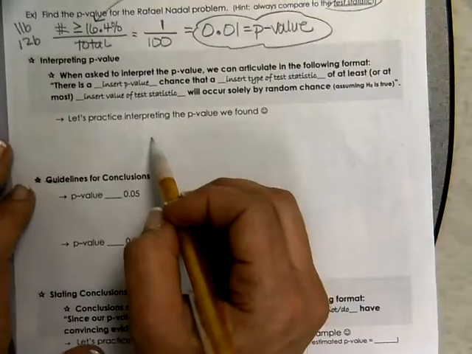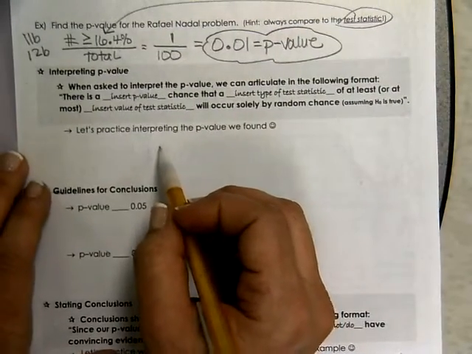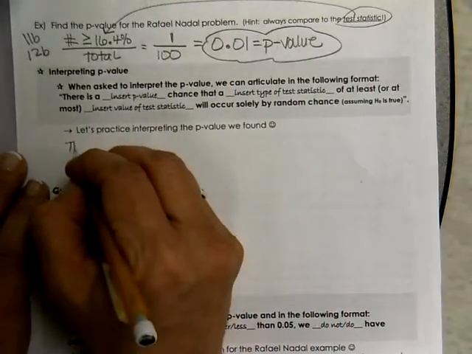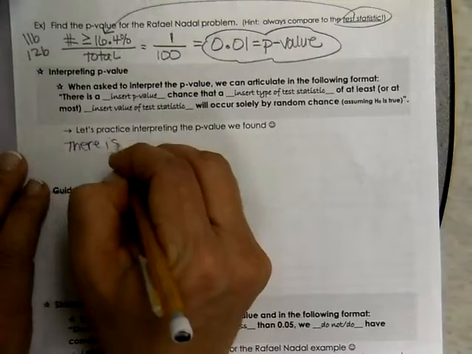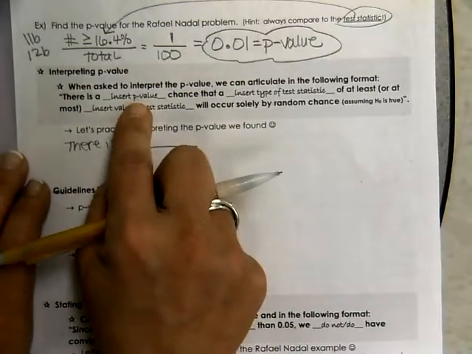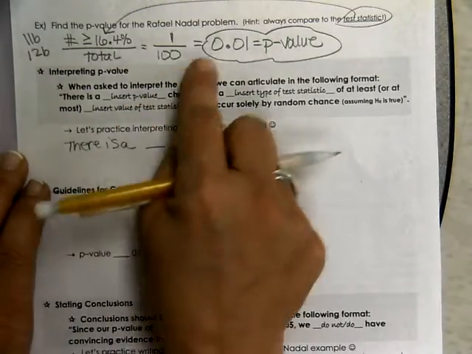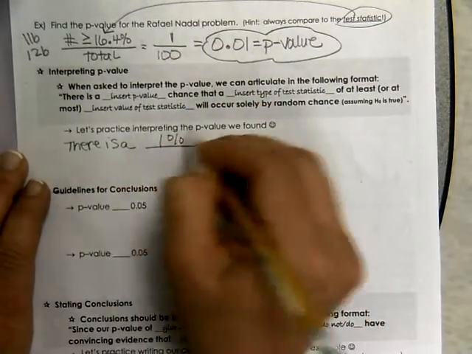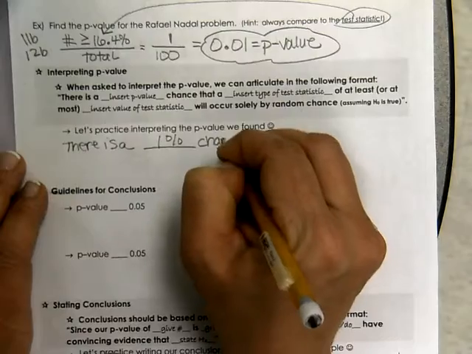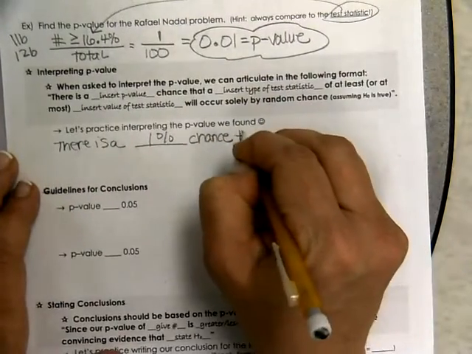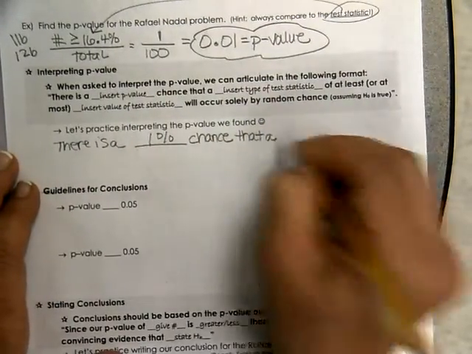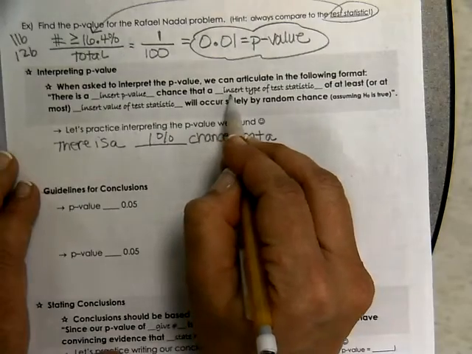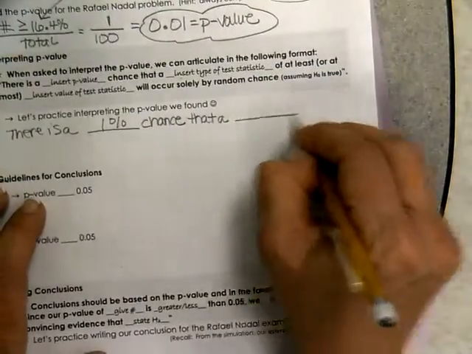So let's practice interpreting this p-value that we found. So there is, and it says to insert the p-value. Well, our p-value is 0.01. So we'll say there's a 1% chance that, and now we insert the type of test statistic.